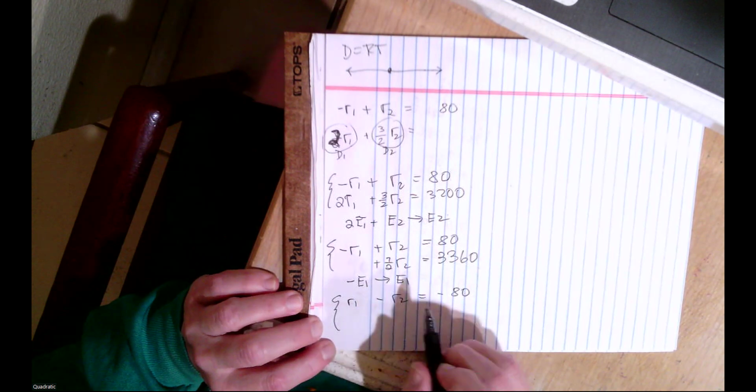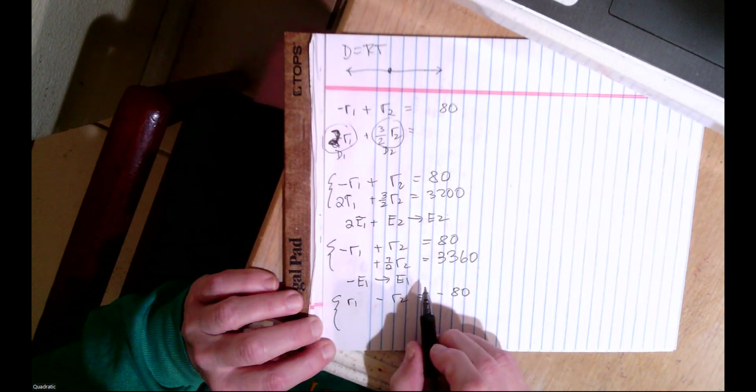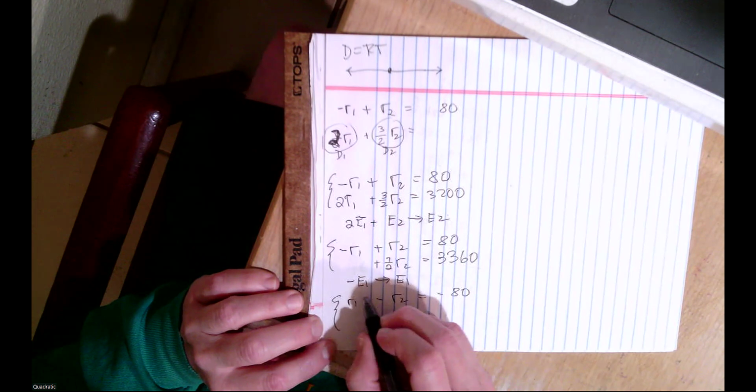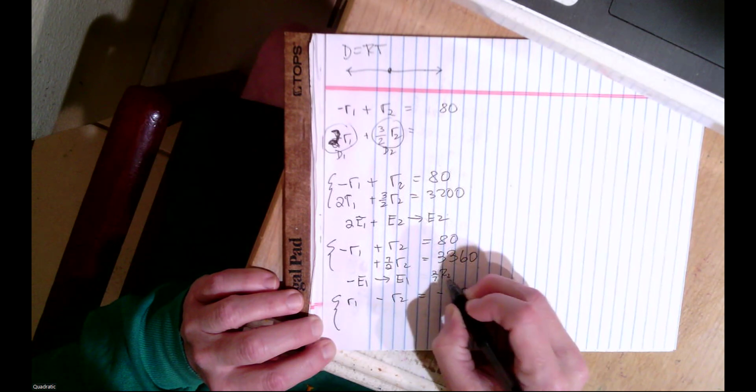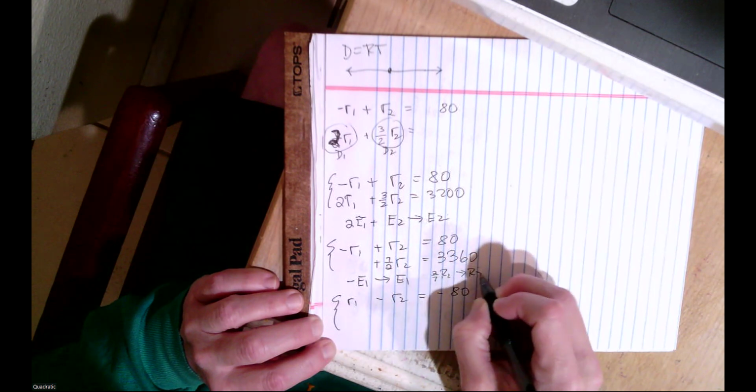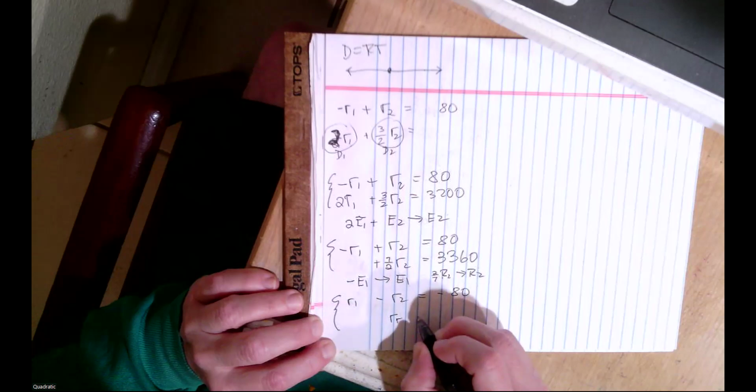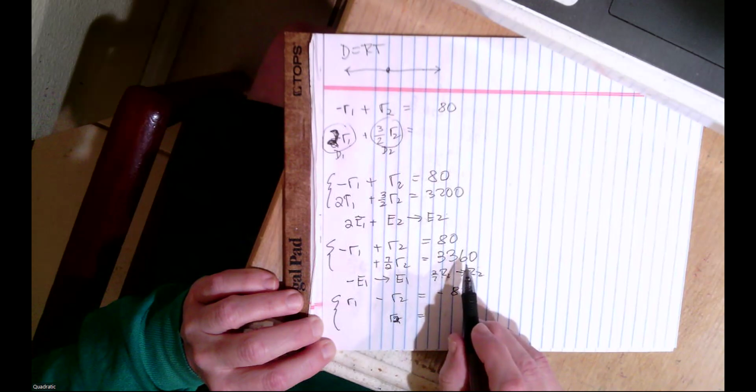I'm also going to multiply the second equation by 2/7, which becomes my new equation two. Multiplying by 2/7, I get just a plain R2, and now I need to find 2/7 of 3,360. I'm going to have to do some manual labor.